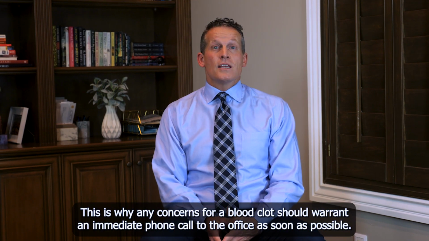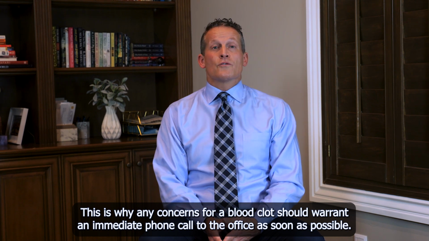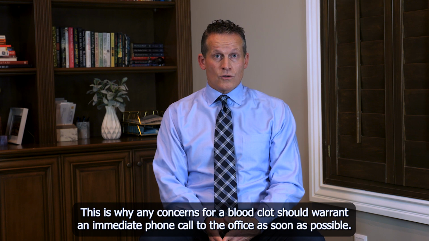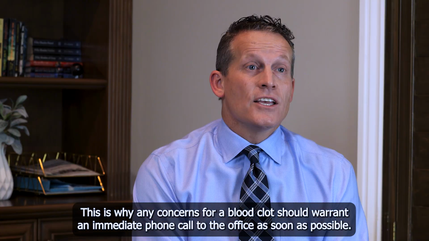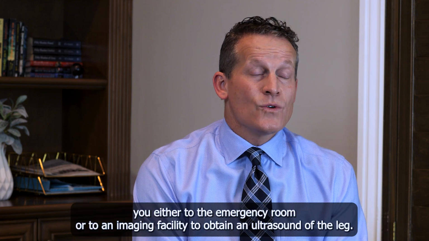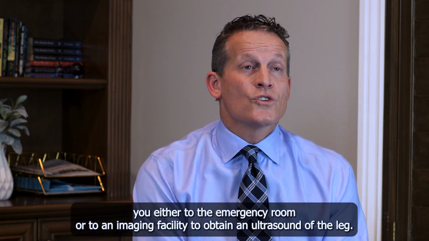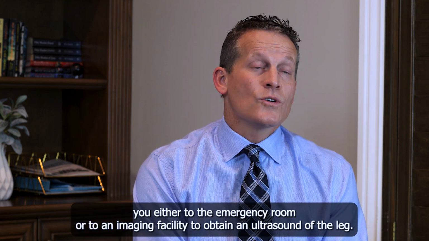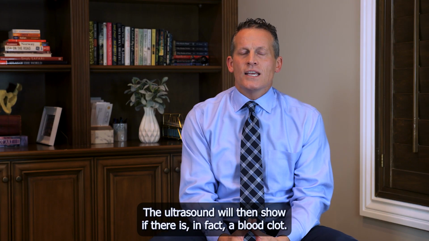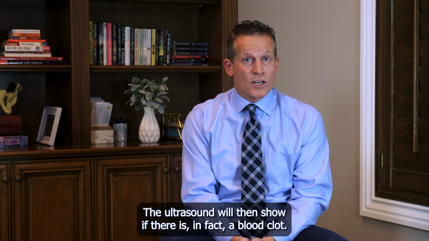This is why any concerns for blood clot should warrant an immediate phone call to the office as soon as possible. And in that instance, we will often send you either to the emergency room or to an imaging facility to obtain an ultrasound of the leg. The ultrasound will then show if there is in fact a blood clot.